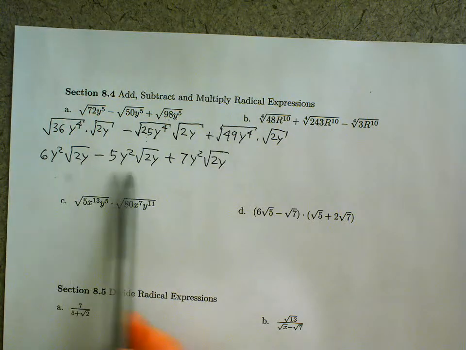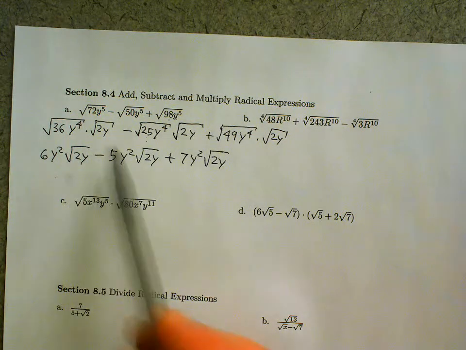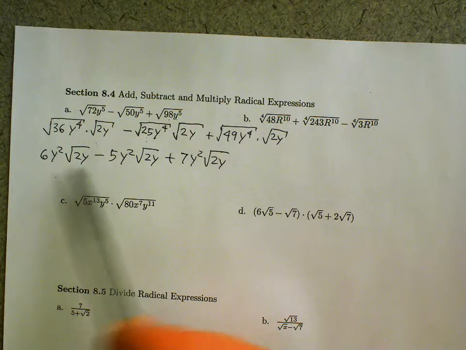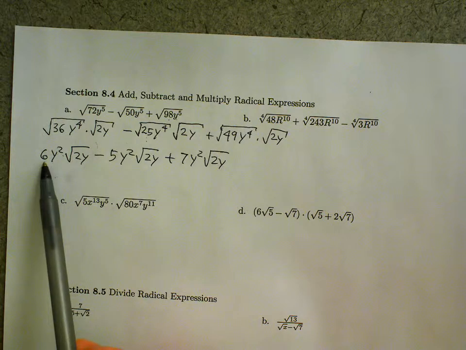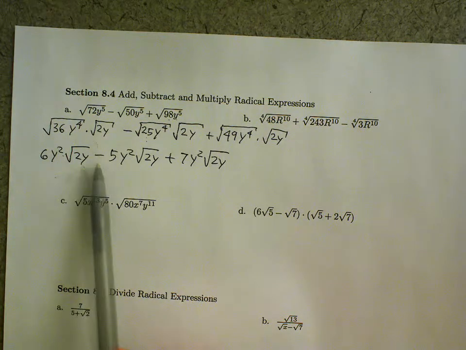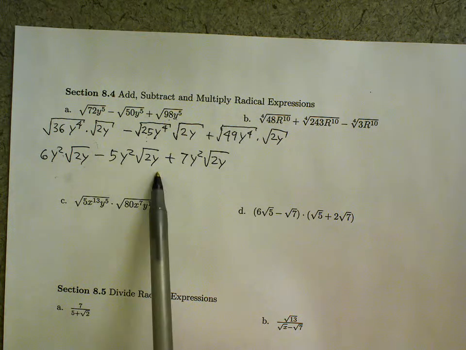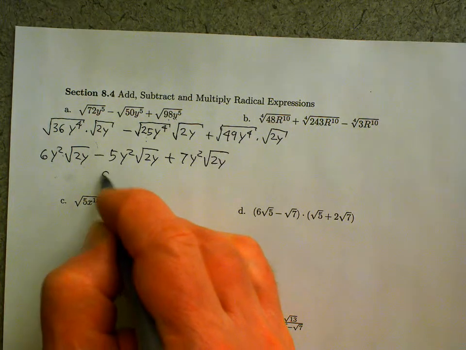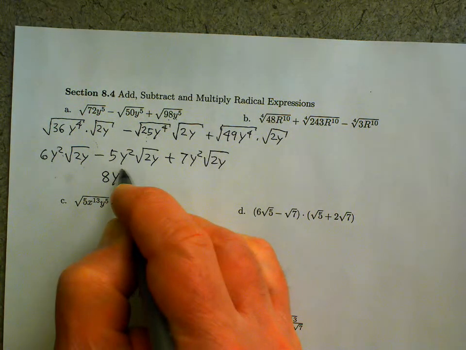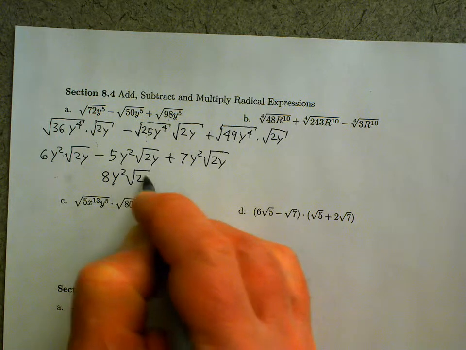All three terms are like terms. They have the same radical, the square root of 2y. They also have the same variable part on the outside, y to the second. So 6 of those minus 5 of the same plus 7 leaves us with a total of 8y to the second times the square root of 2y.